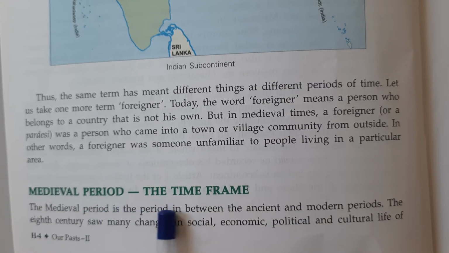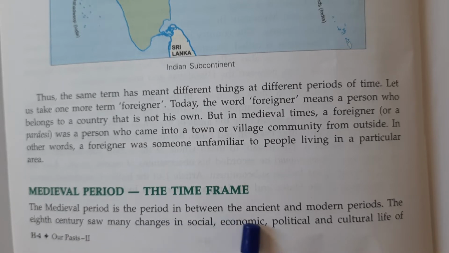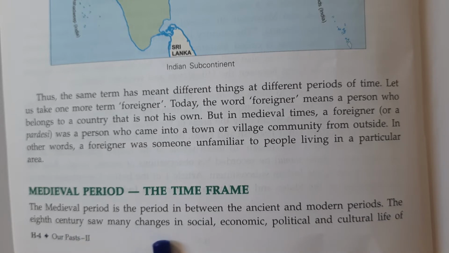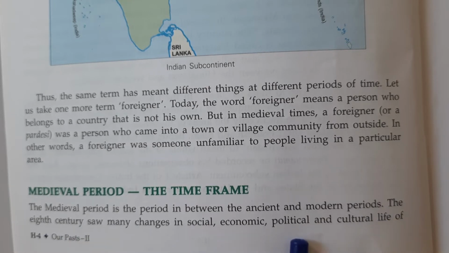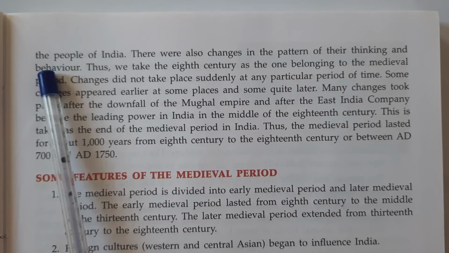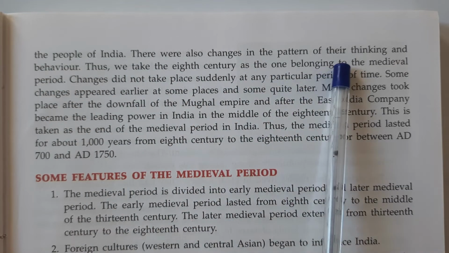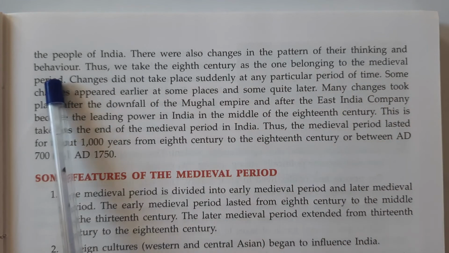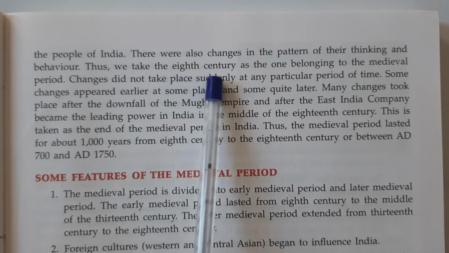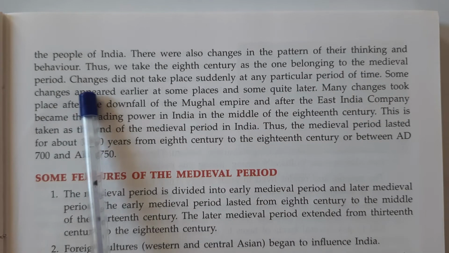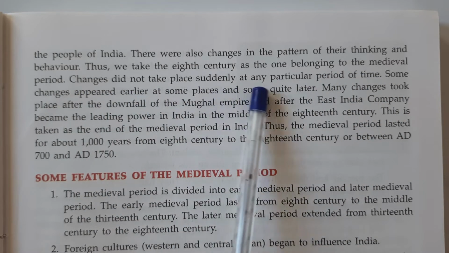Medieval period, the time frame. The medieval period is the period in between the ancient and modern periods. The 8th century saw many changes in the social, economic, political and cultural life of the people of India. There were also changes in the pattern of their thinking and behavior. Thus, we take the 8th century as the one belonging to the medieval period.